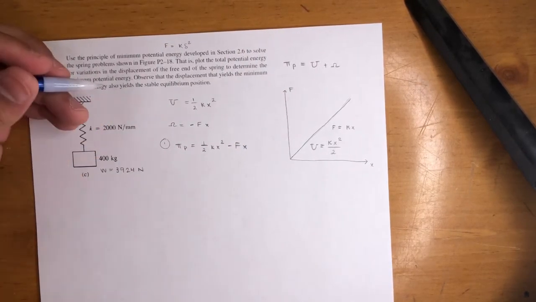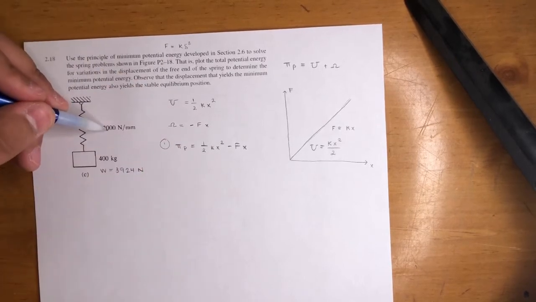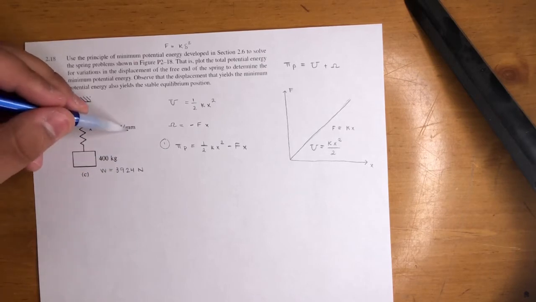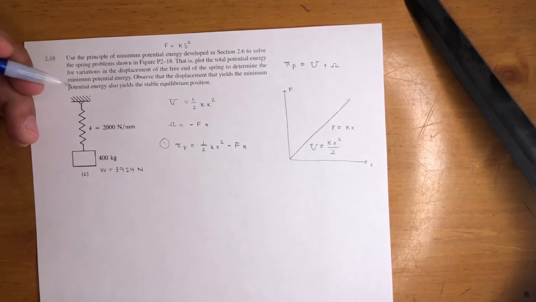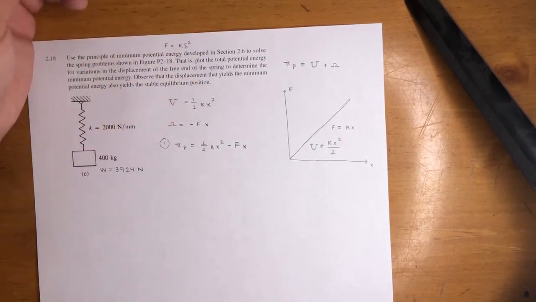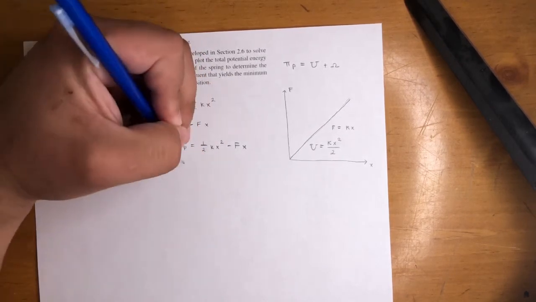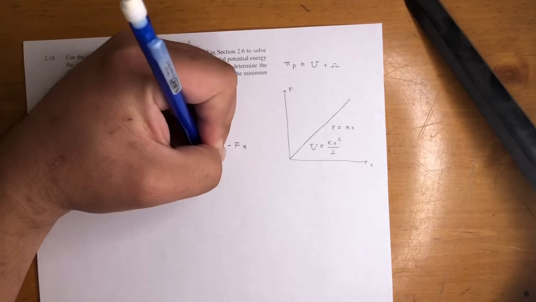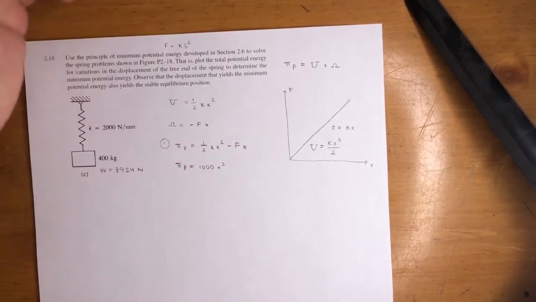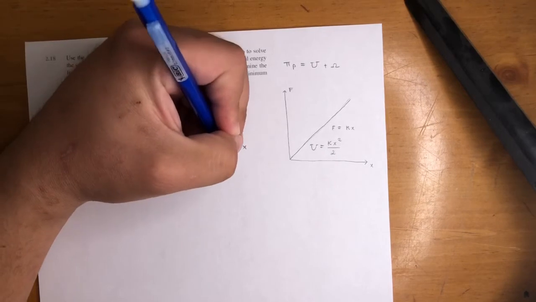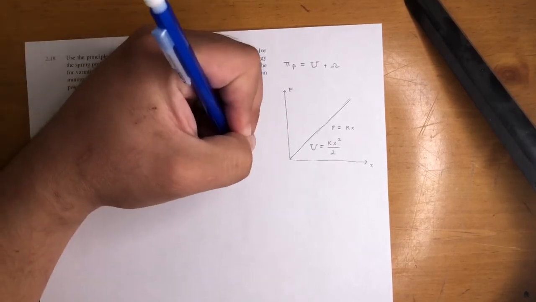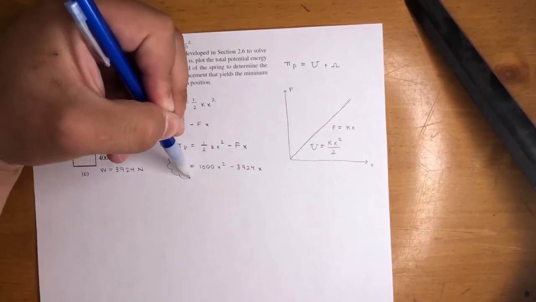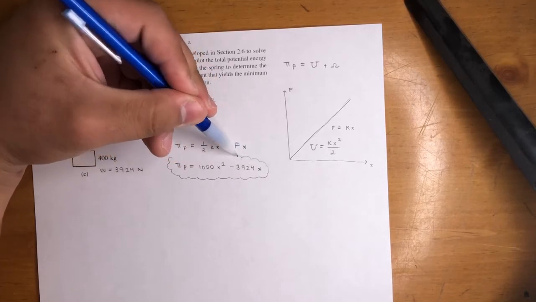Okay, so we have our k. They give us 2,000. There's no point in converting. I have newtons, millimeters. There's no point in converting to meters, just FYI, but I guess you could do that if you want, but I'm not going to. Π_p is equal to 2,000 times half, that is 1,000 x squared. I just plugged in k, multiplied it by half, minus 3924x. That's the total potential energy equation for this specific problem.